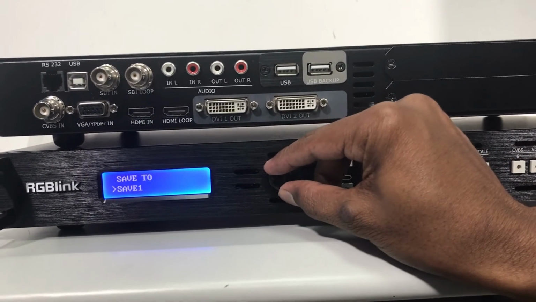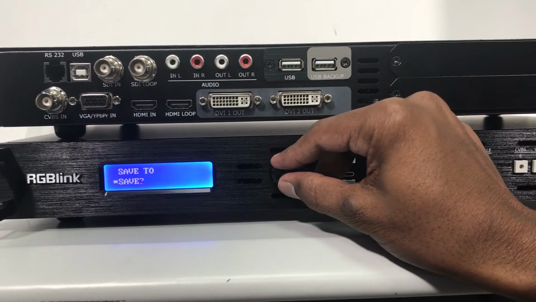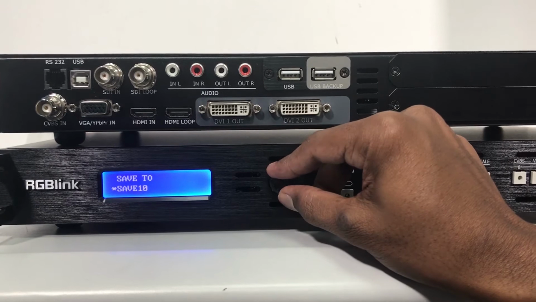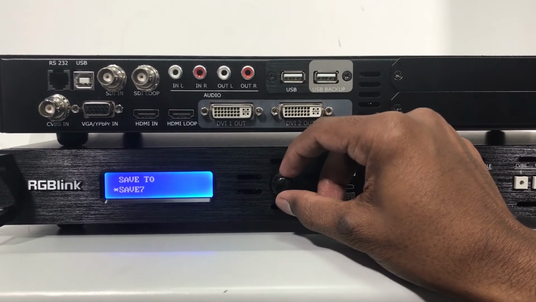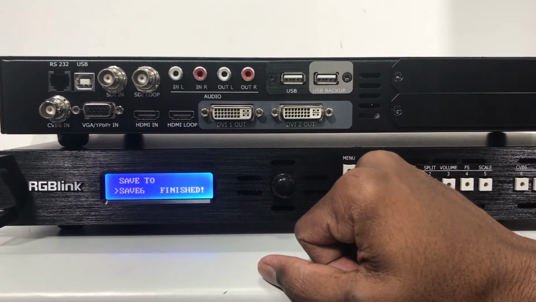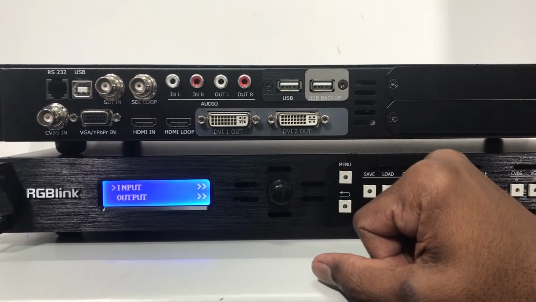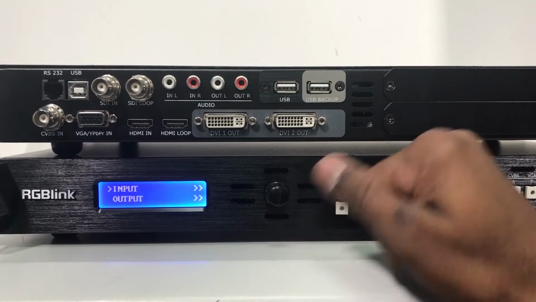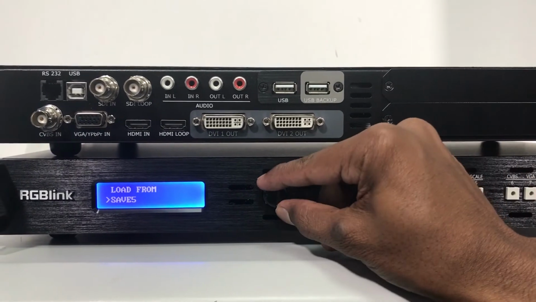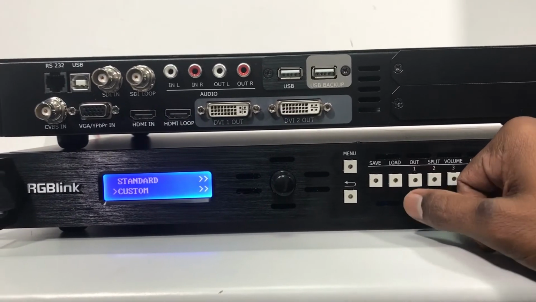Here I can see 10 save options. In these 10 save options, I can save a different configuration into each save option. If I save a configuration in save 6, then I press enter. And I'll go back. If I want to retrieve the save 6 configuration again, then I press the load button and select save 6. Here is the output button.